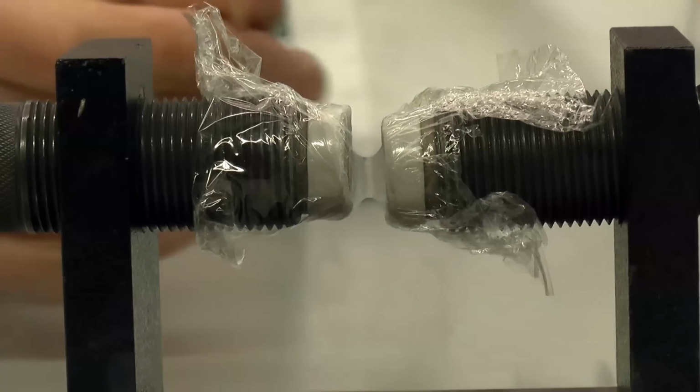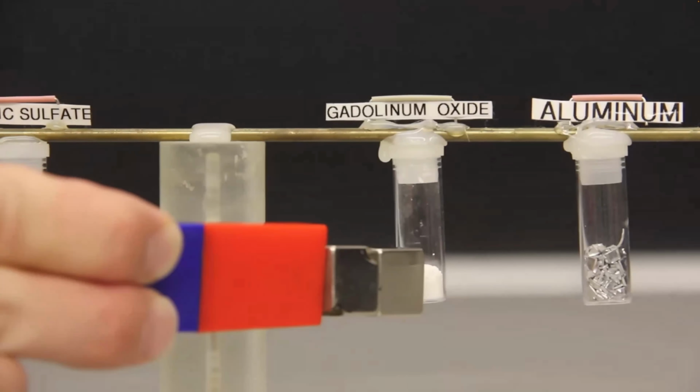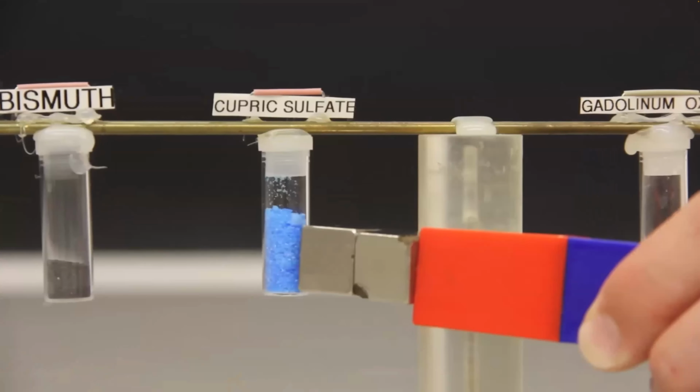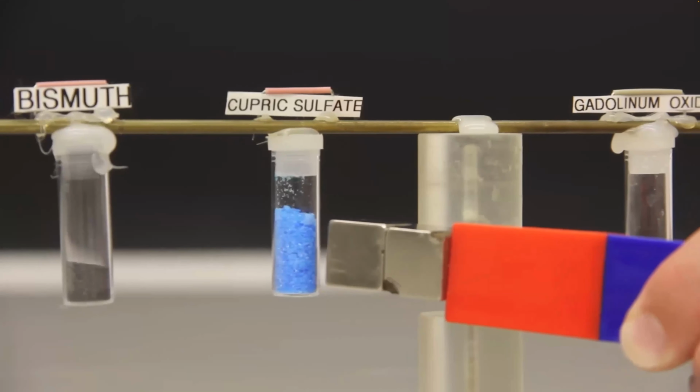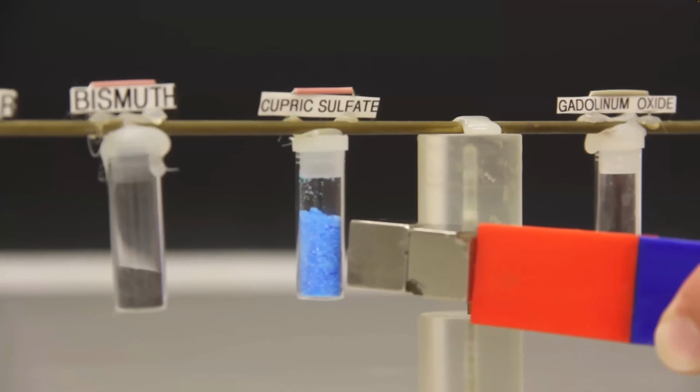So is oxygen, which is attracted to magnets. Here, I have a few milliliters of liquid oxygen, which sticks to the magnet. I'll explain why later. Gadolinium oxide and cuprous sulfate are good examples of paramagnetic substances. Cuprous sulfate is a salt that can be picked up by a magnet.